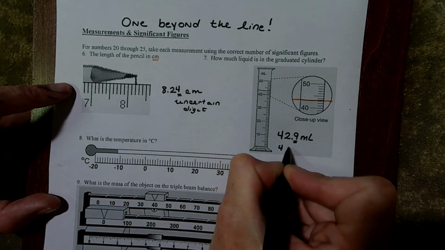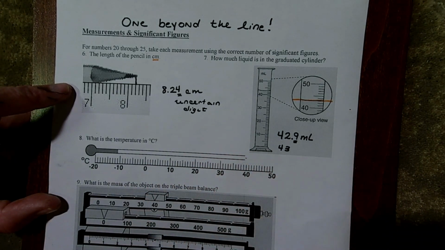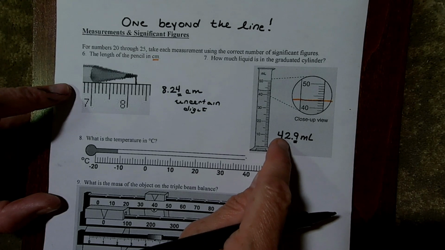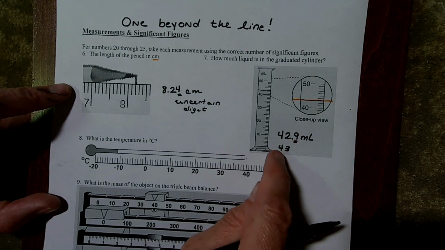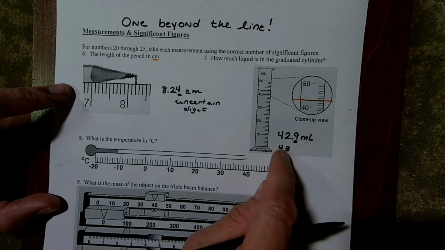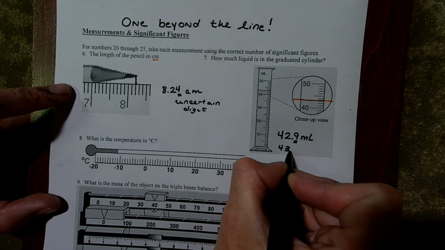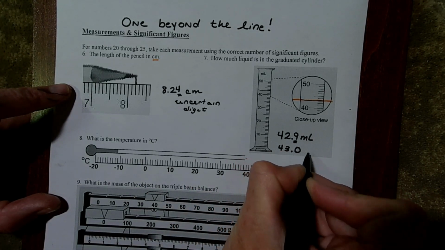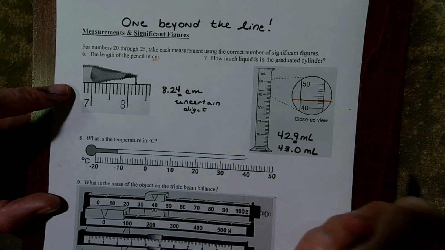I'll take it. We really don't know. We're estimating towards the end of the number on that last digit. But if someone can say it's 42.9 mils because they're going one beyond the line, you need to do the same thing. Even if it's exactly on the line, you need to say it's 43.0 mils.